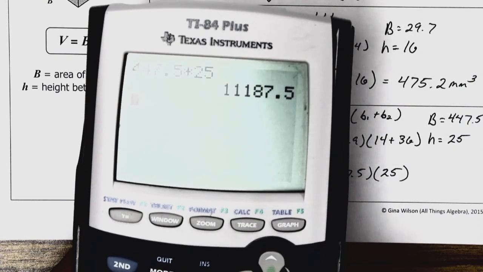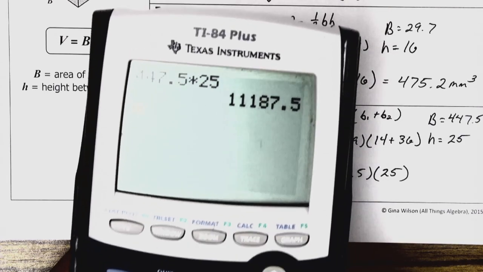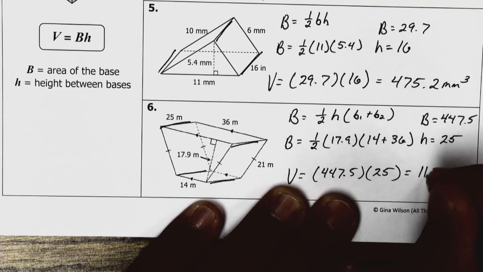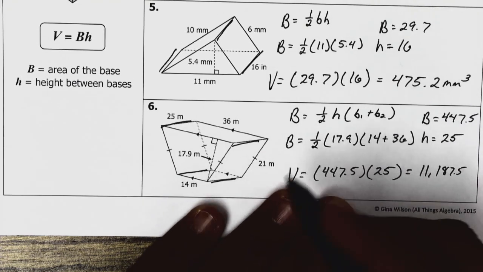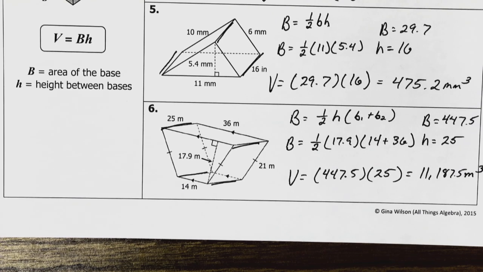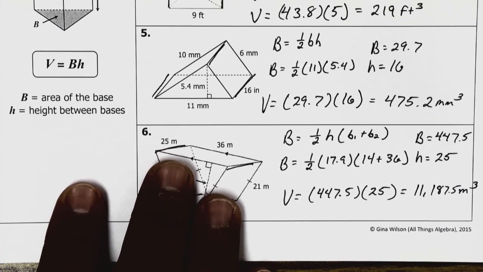And that gives me 11,187.5. So if you get big numbers like this, don't freak out. And these are meters, so meters cubed. Okay, so we'll do the remaining examples on the next video.